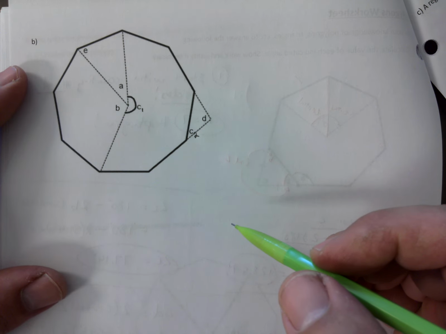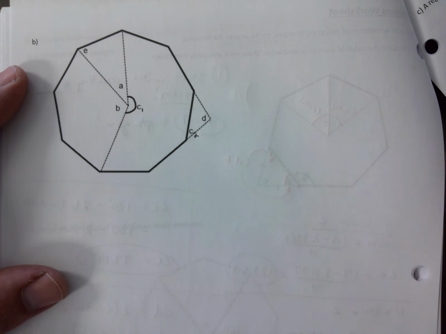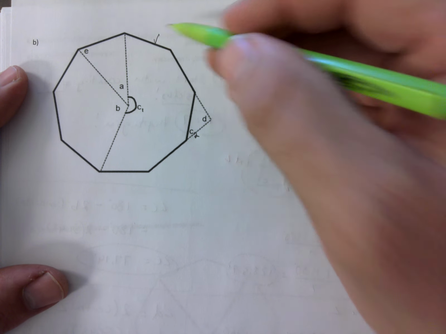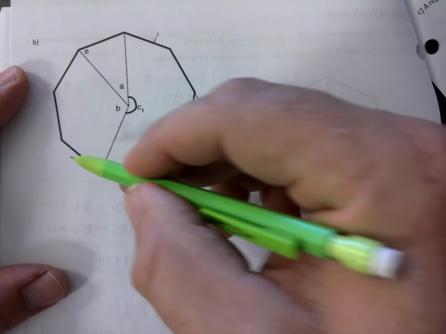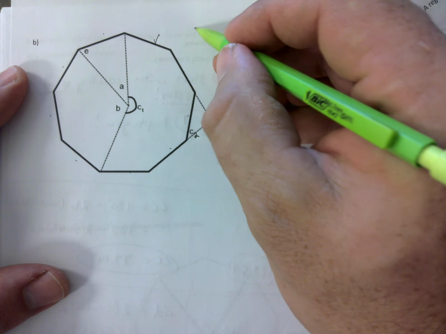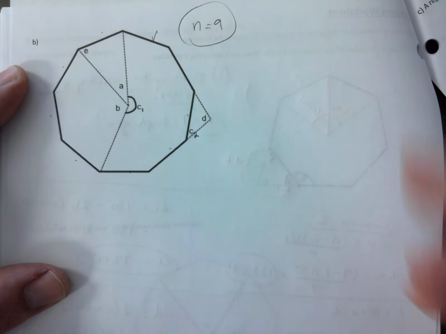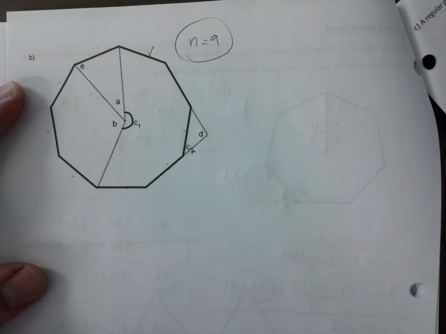Oh, what did I tell you first and foremost? Count the number of sides. So 1, 2, 3, 4, 5, 6, 7, 8, 9. So n is equal to 9. So it's a nonagon, right?